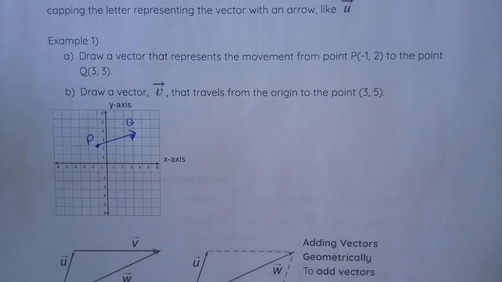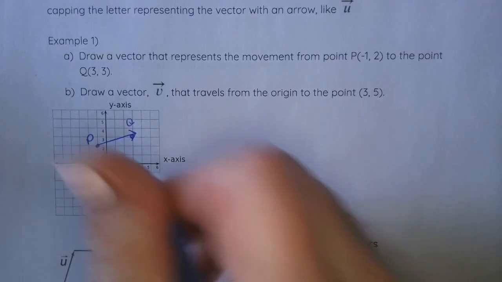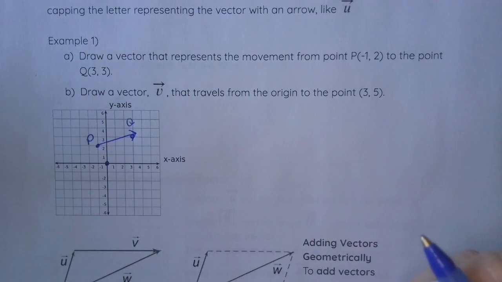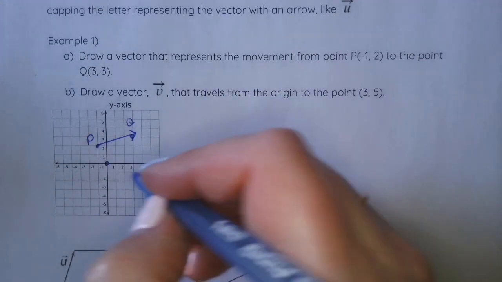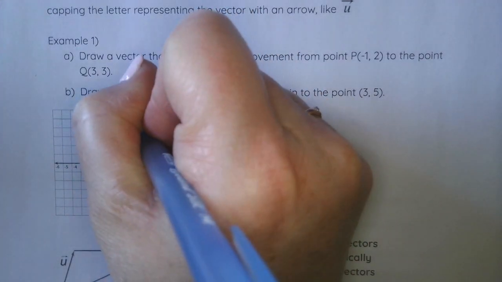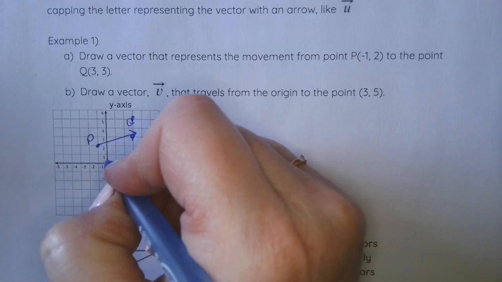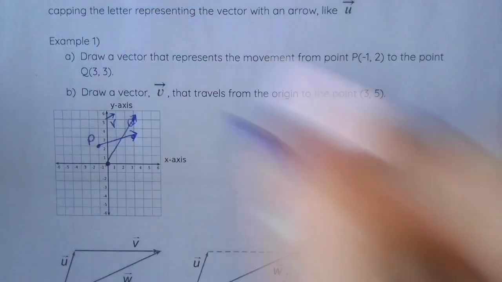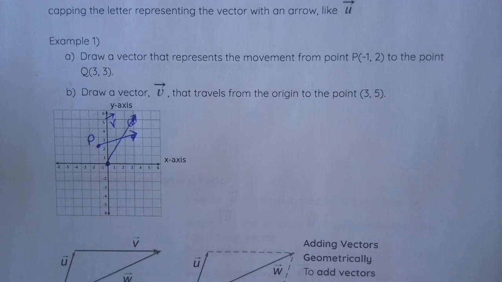Draw a vector V that travels from the origin to point 3, 5. So starting at the origin is my starting position, and it goes to the point 3, 5 up here. Of course, it overlaps with Q. And we'll call this V with the arrow across the top.